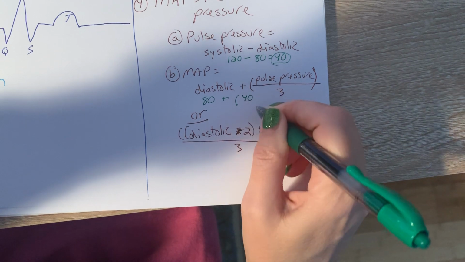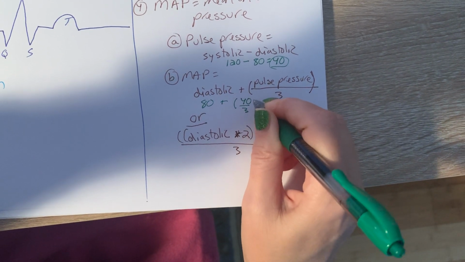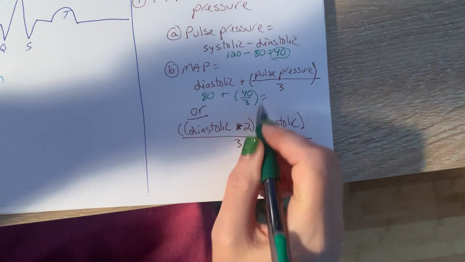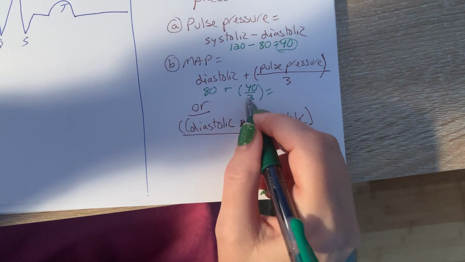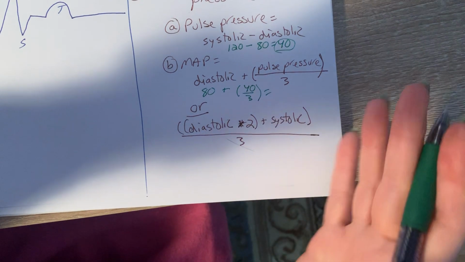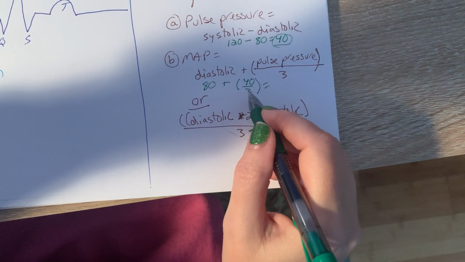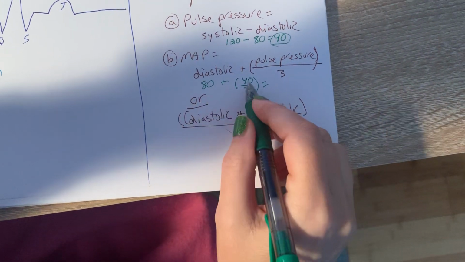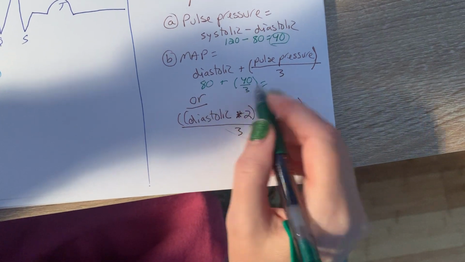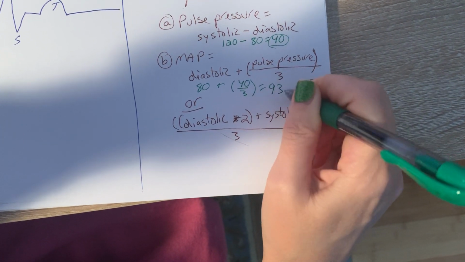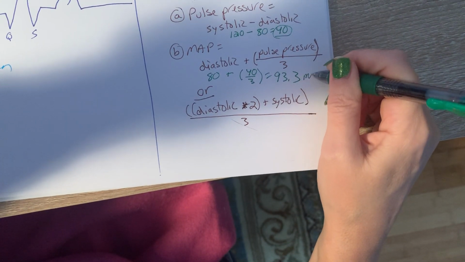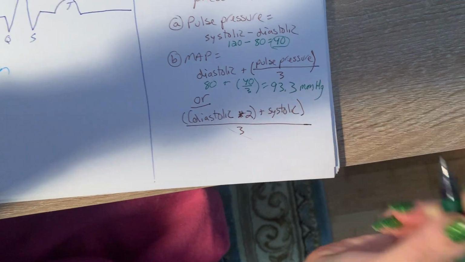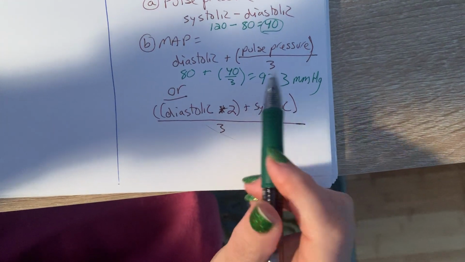So that's 40 divided by 3, which is 13.3. We'll just leave it at that. So we do 80 plus 13.3, and that gives us 93.3 millimeters of mercury. And that would be our mean arterial pressure.